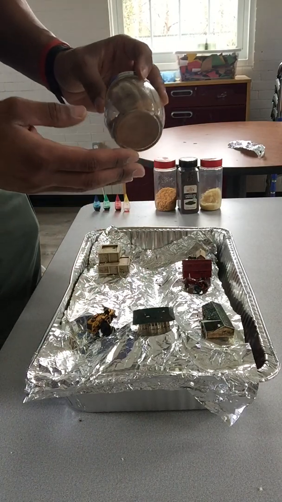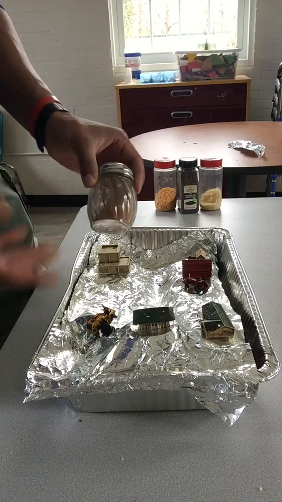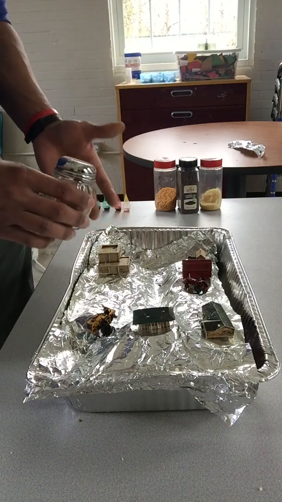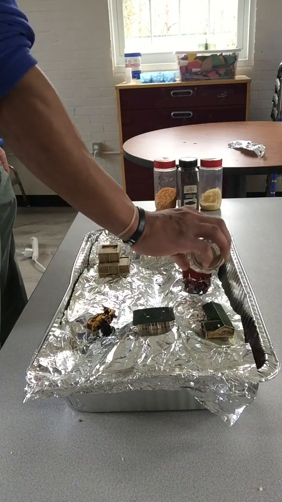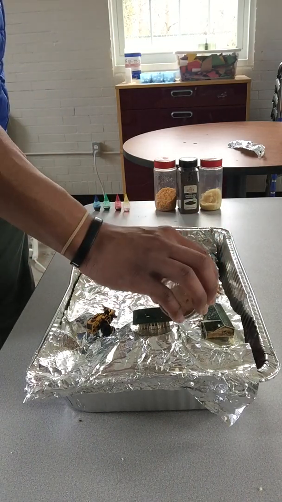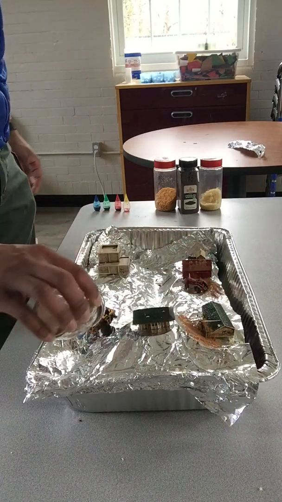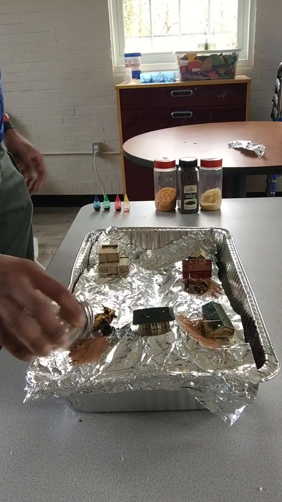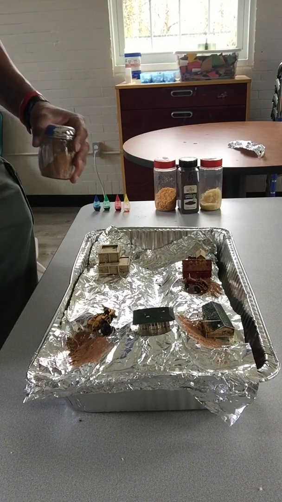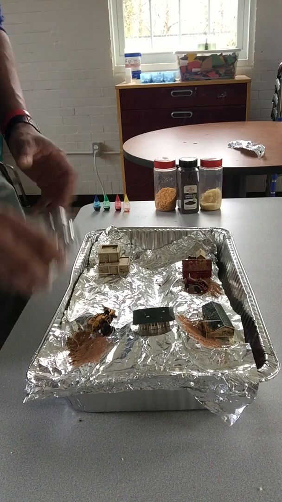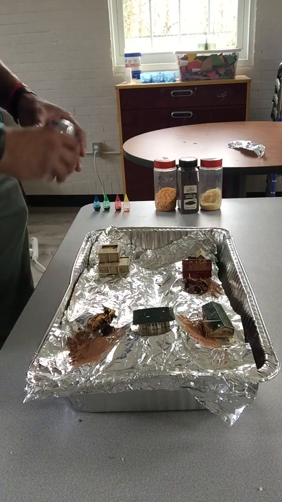Now, this powder, you can use cinnamon or chocolate. This is just Hershey's chocolate powder. This will represent dirt, okay? So we're gonna have dirt on the farm, some dirt in the neighborhood, and definitely a lot of dirt at that construction site because they're doing a lot of building. The building disrupts the ground and causes a lot of excess dirt. So we'll just add a little bit more.